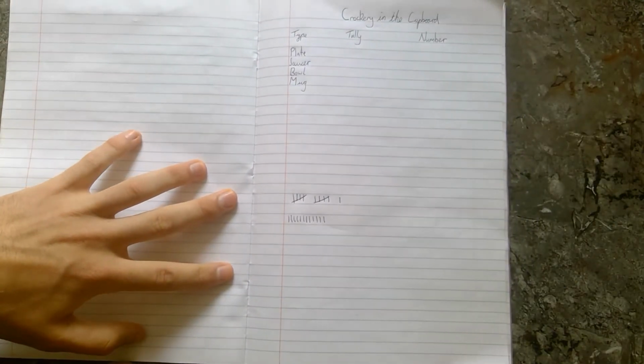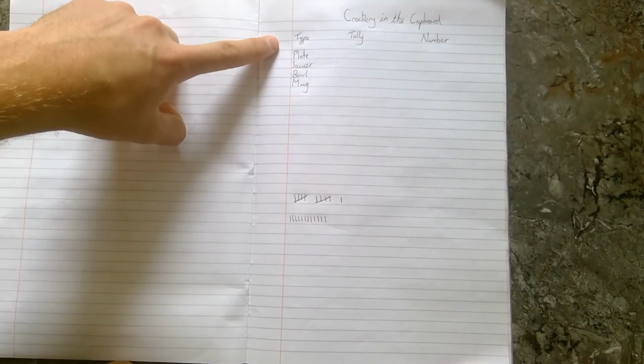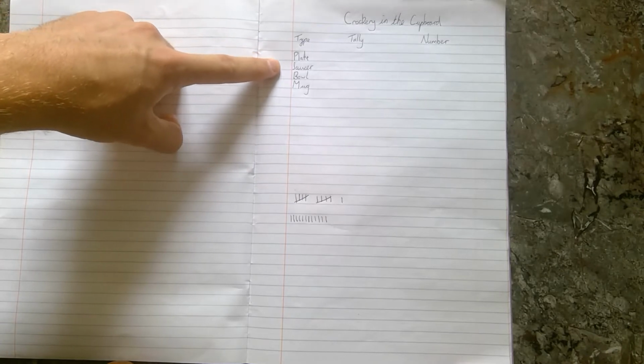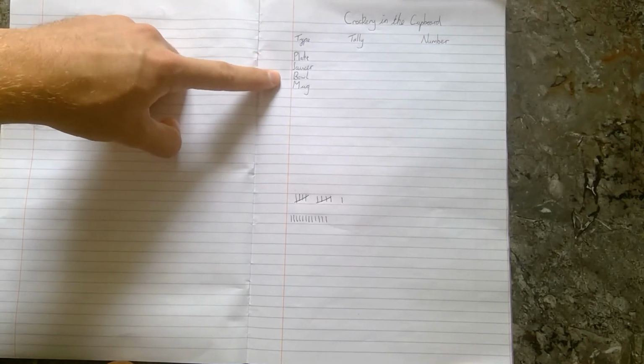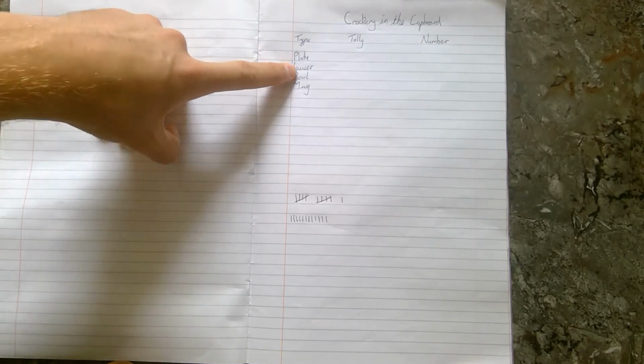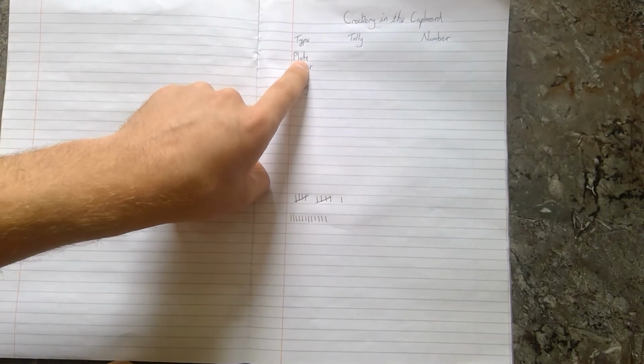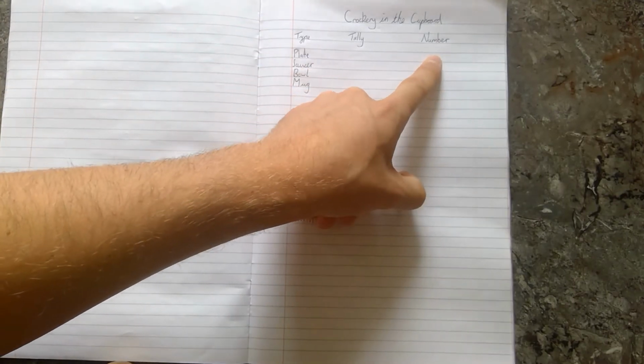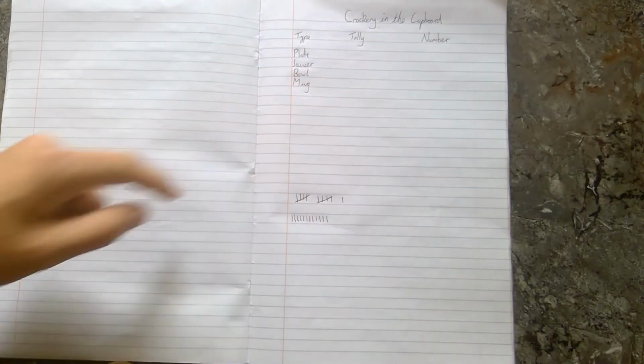So what I've decided to do my bar chart on is the types of crockery in my cupboard. So if you can see up here, we've got crockery in the cupboard. So I've chosen, so we've got our type, we've got a plate, a saucer, a bowl and a mug. There are my 4 things that I'm going to count in my cupboards. I'm going to make a tally mark of how many of each of these I have in my cupboard. And then just to count it up, I'm going to put a number here.